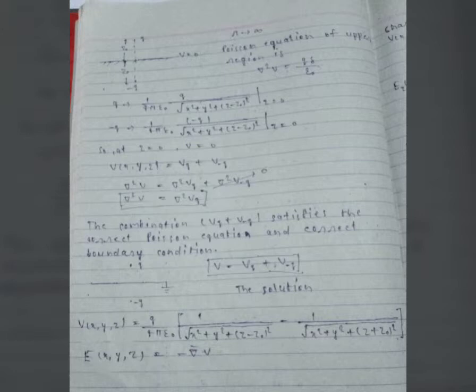So, although the two give different potentials at different points, but at z equal to 0, the two potentials are equal and opposite in sign, and therefore this immediately tells me that at z equal to 0, V is 0. Right?